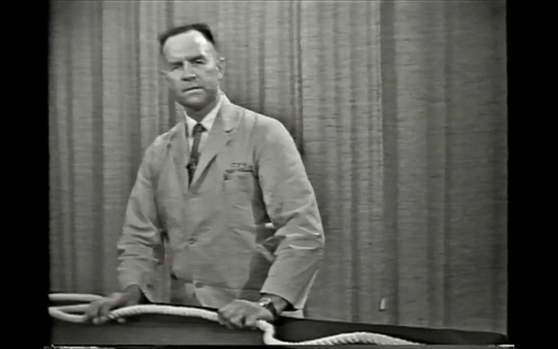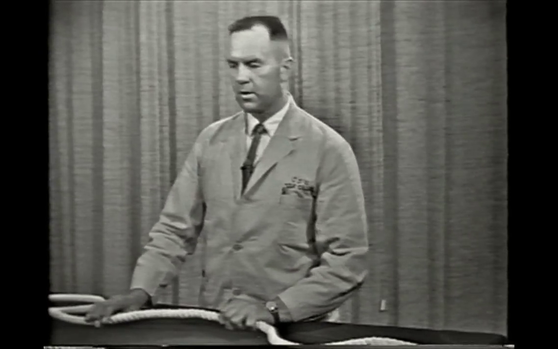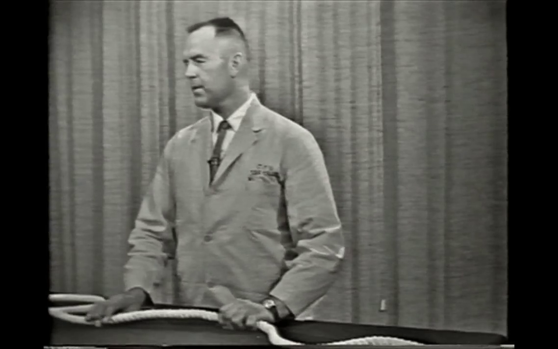Let's go through a restraint procedure as far as tying an animal by halter to a stationary object. There are several ways which are possible, and we will discuss them today.